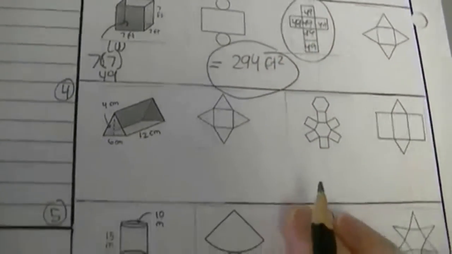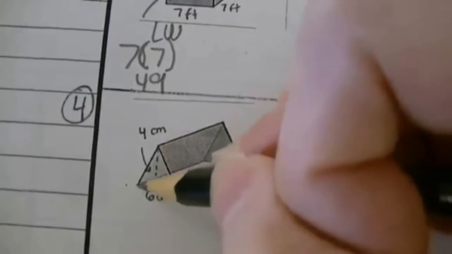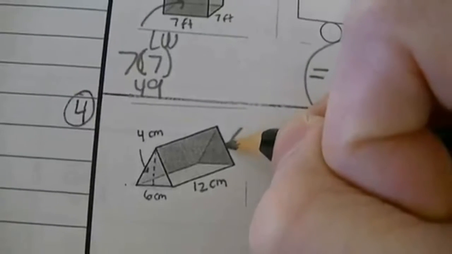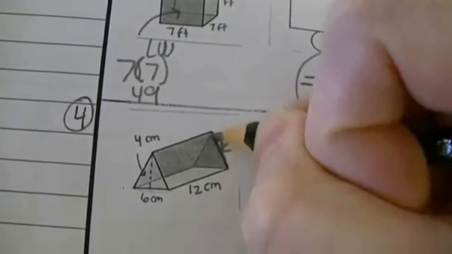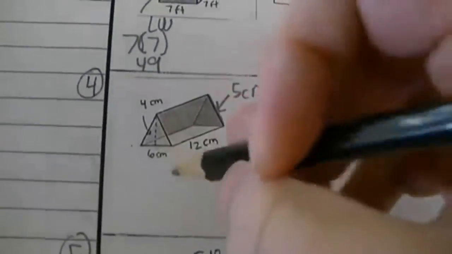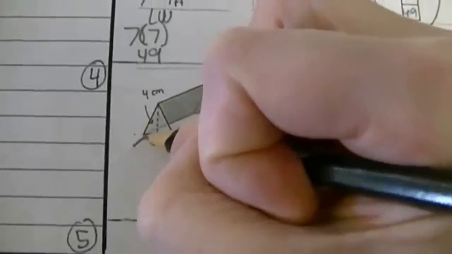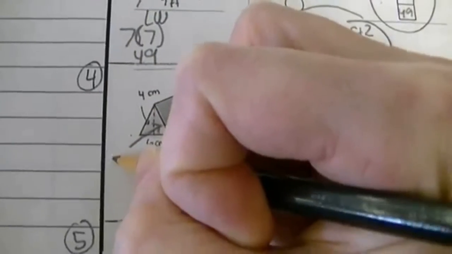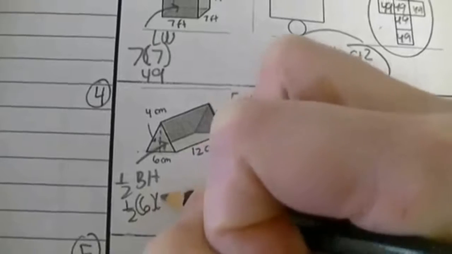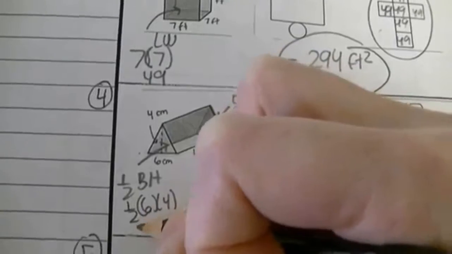Okay, number 4, I do have a typo. I didn't give you enough information for a part. The height of the triangle is 4 centimeters. The base is 6 centimeters. But this slant height right there, this part, is 5 centimeters, okay? I forgot to give you that. All right, so let's go ahead, and its net would be this one. Let's find the area of that triangle. 1/2 base times height, so it would be 1/2 times 6 times 4. Half of 6 is 3. 3 times 4 is 12.